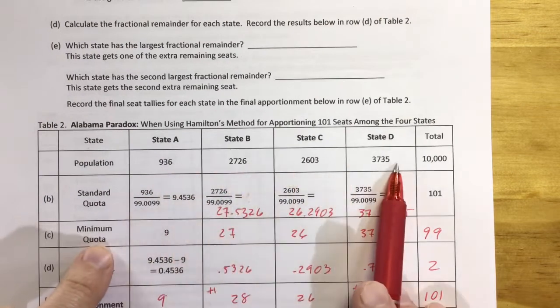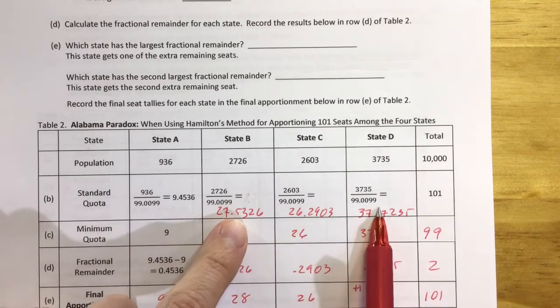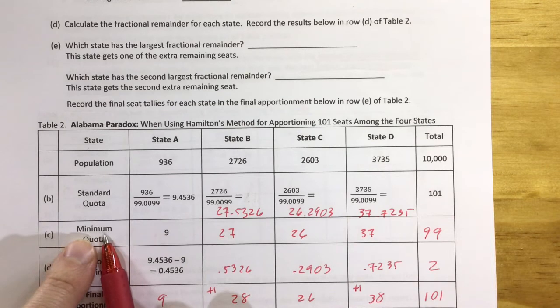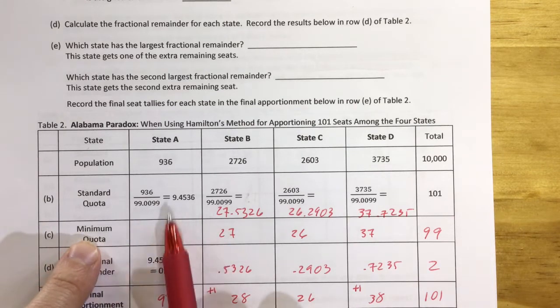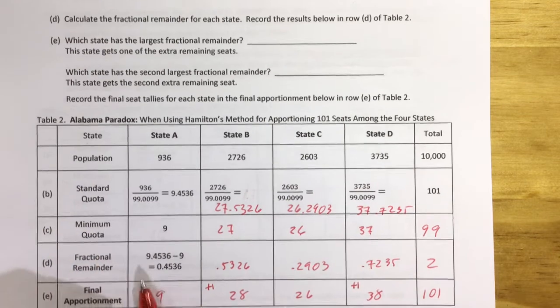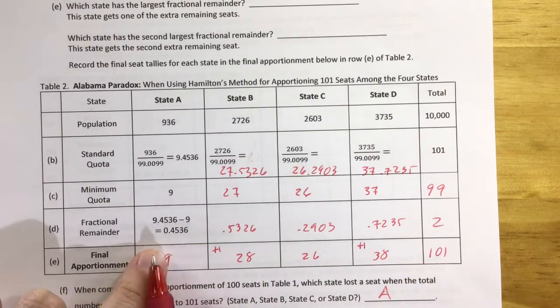Okay, so I took all my populations, I divided them by the divisor, and I wrote down these numbers. I put them in that spot because that's where I had space. You're then going to go with the minimum quota, which means just take the whole value part of this and write it down.